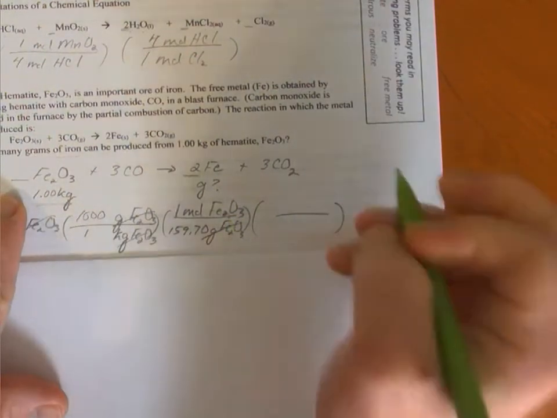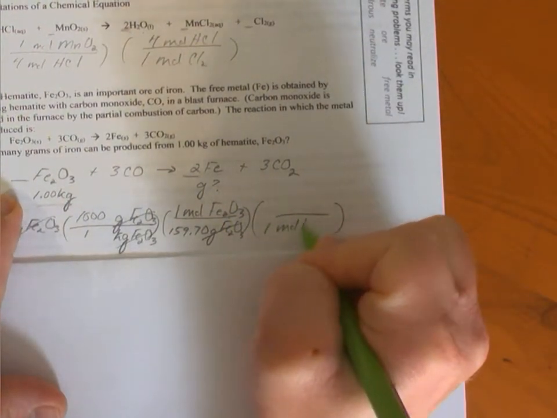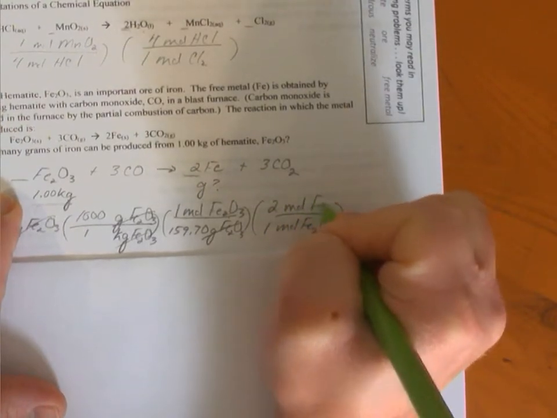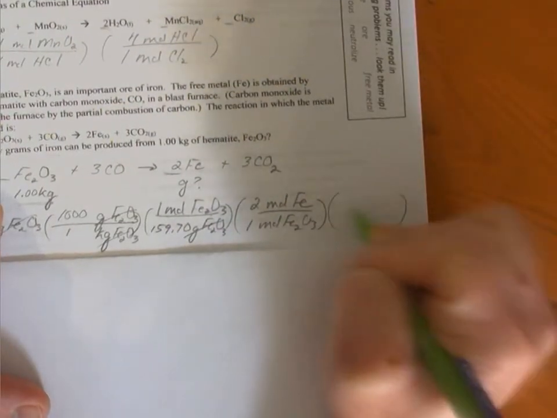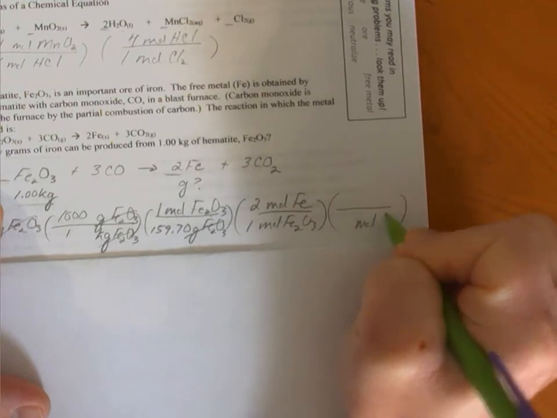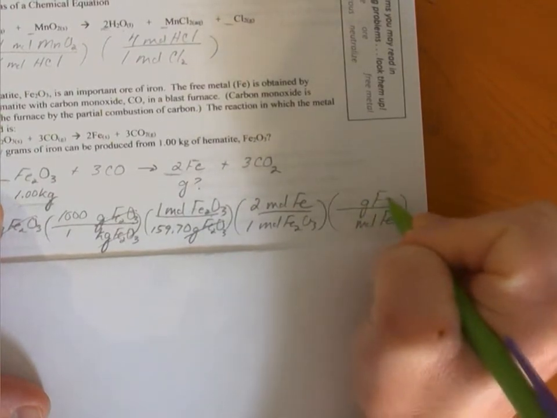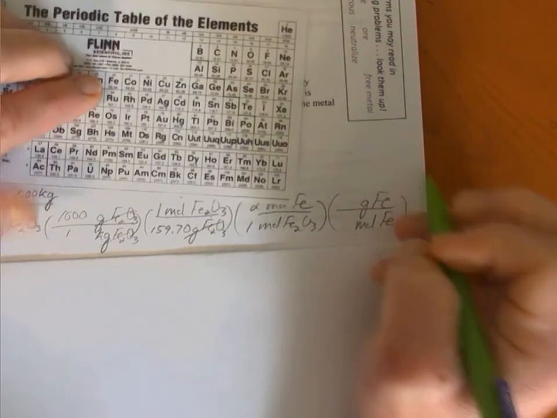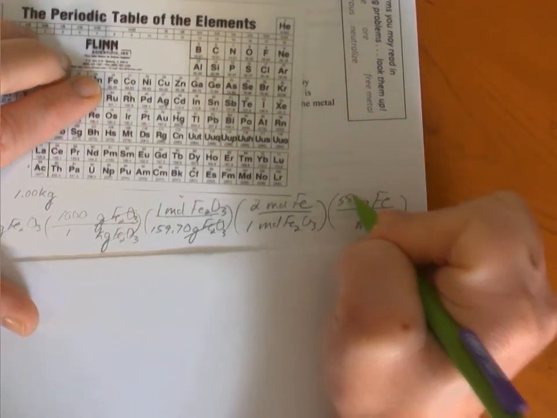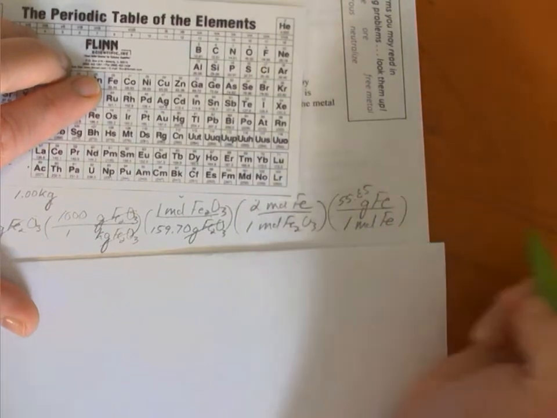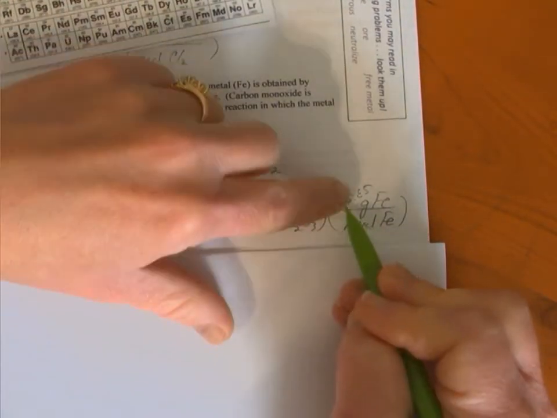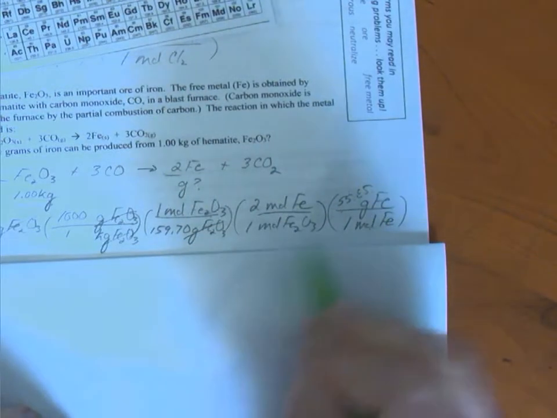Now I can do my mole ratio. For every 1 mole of Fe2O3, I will make 2 moles of iron, and I know I can go right to grams. And there again, if I'm going to use my number from the periodic table, 55.85, that's in every 1 mole. Now, if you want to put a 2 there, that's fine, but then you have to double that. Remember, these have to be true relationships.